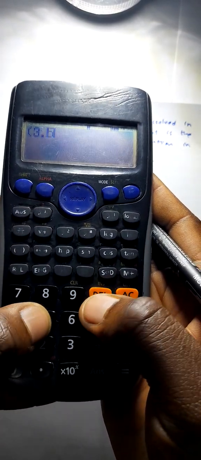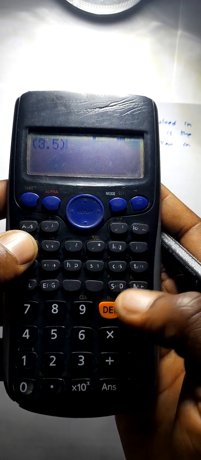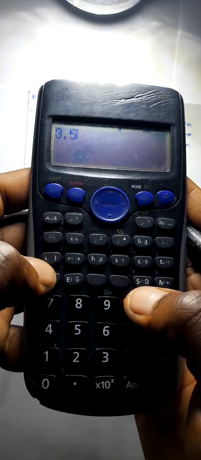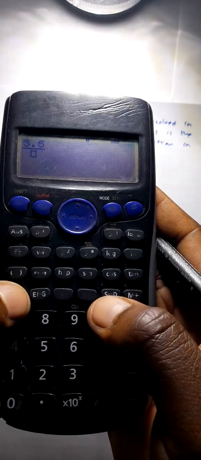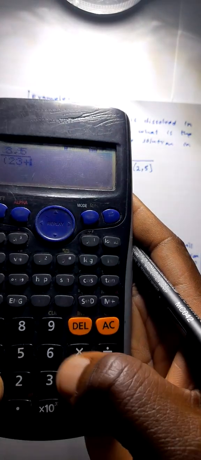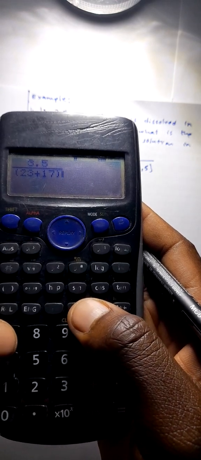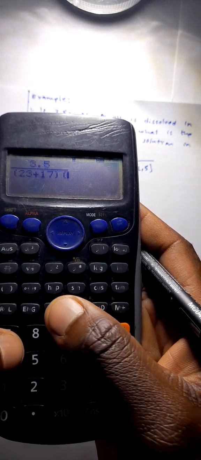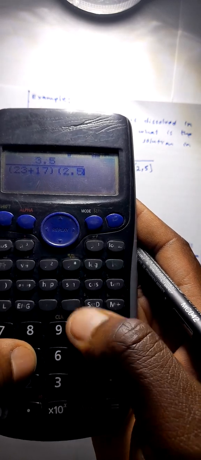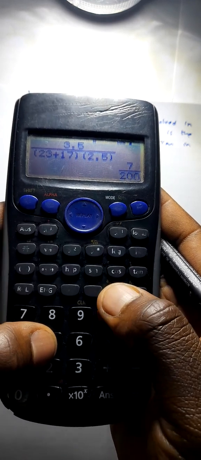Remember guys, you need to know how to use your calculator. I don't have to put brackets there, but anyway, I don't have to put brackets here. 3.5 over 23 plus 17. Well, you can see that's 40 already, and then multiply by 2.5, and then there we go, you get 0.035.